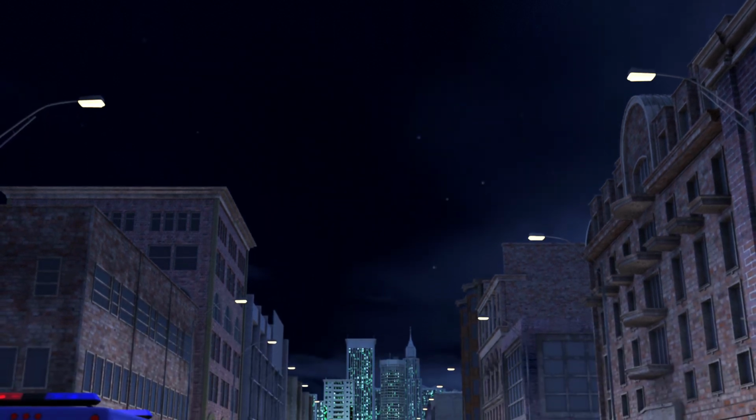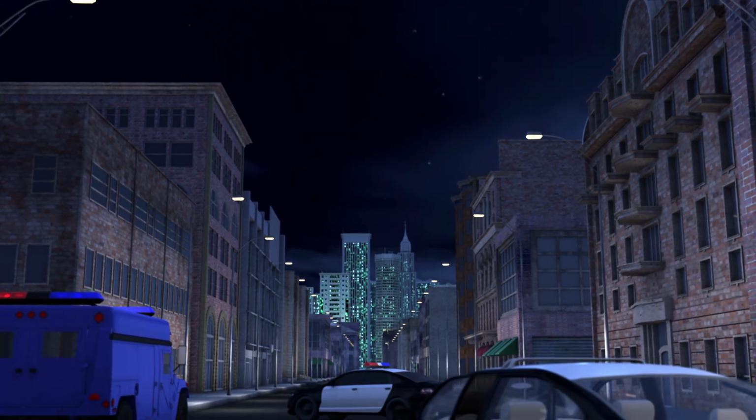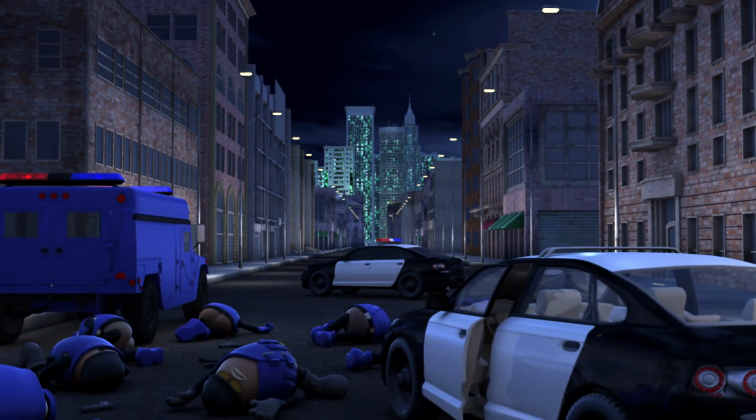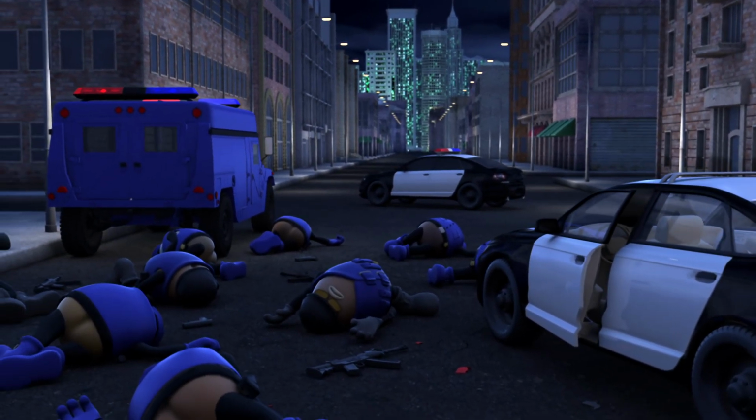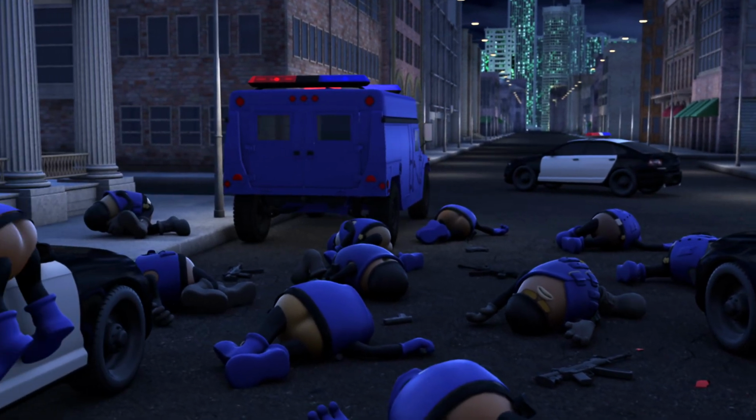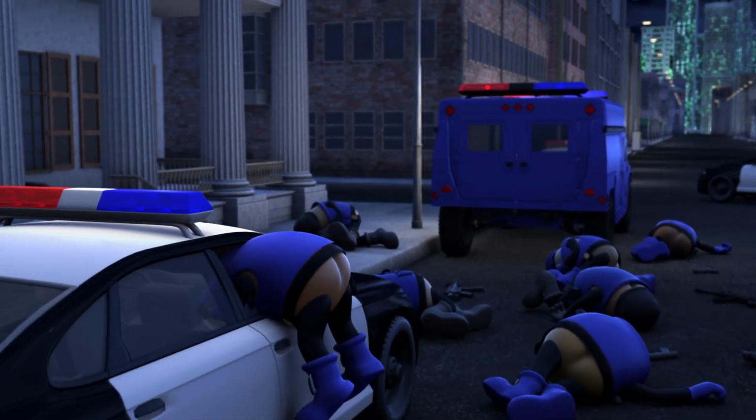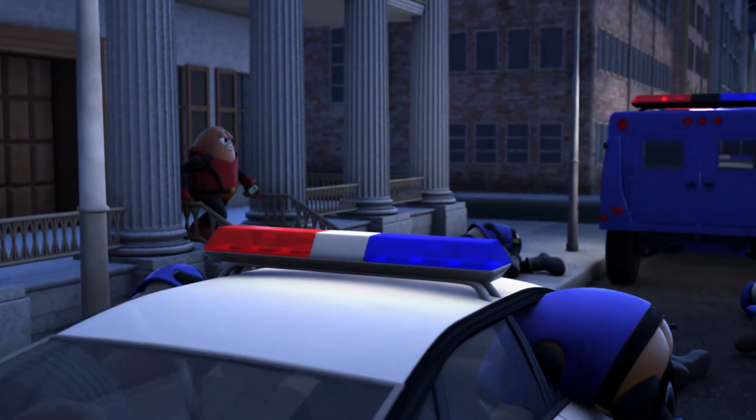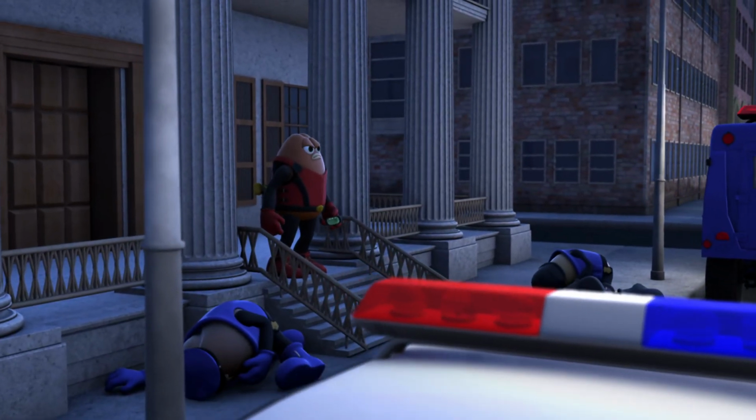So in this shot, the polygon count got pretty high because of all the buildings and skyscrapers in the back. So I did have to render this shot in different layers, especially those buildings in the background. I just rendered those as a separate pass.